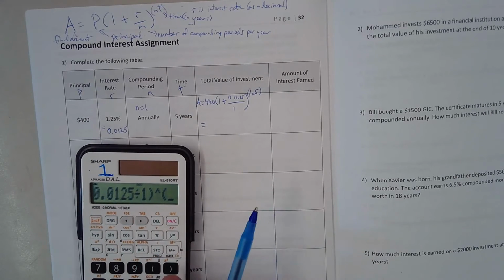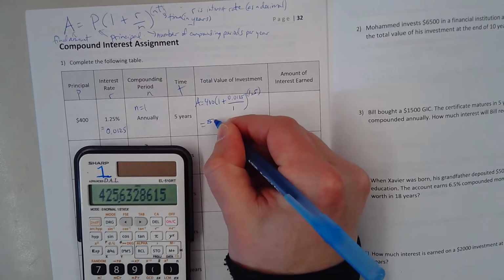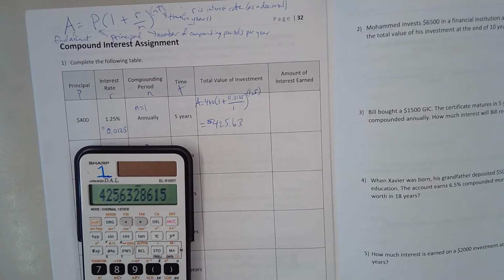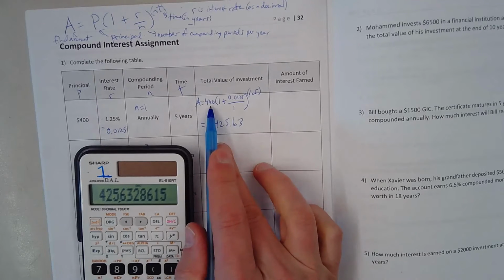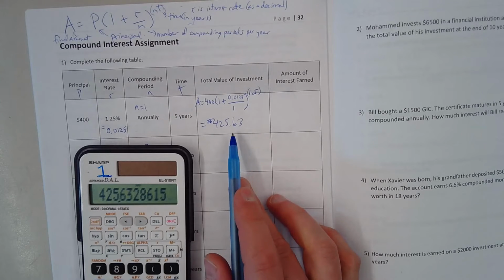So to the exponent, 1 times 5. And I get an answer of $425.63. So it was $400 to start with. It grew to $425.63. So how much interest was earned?